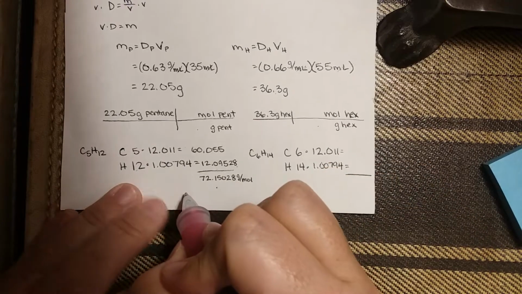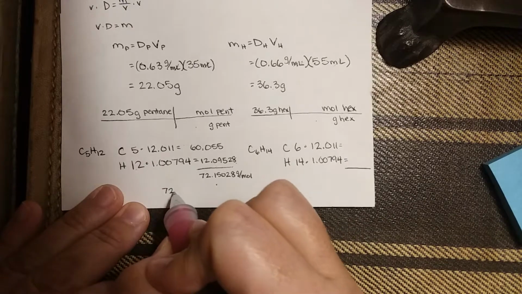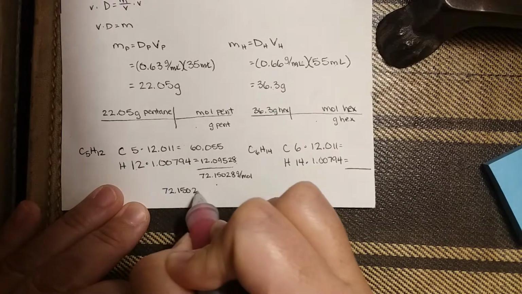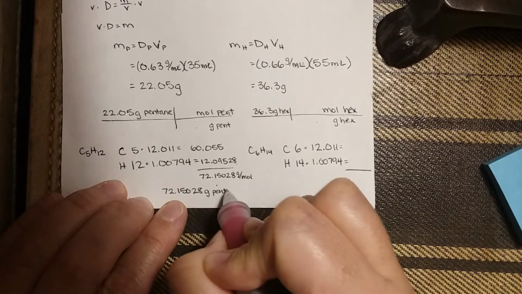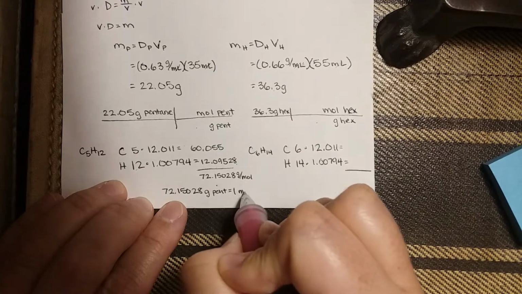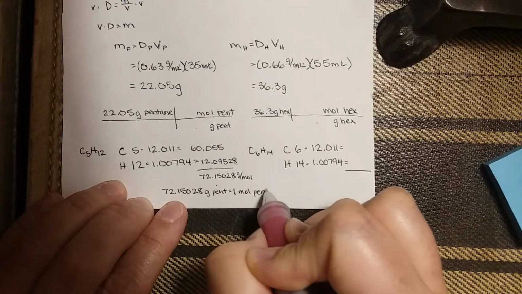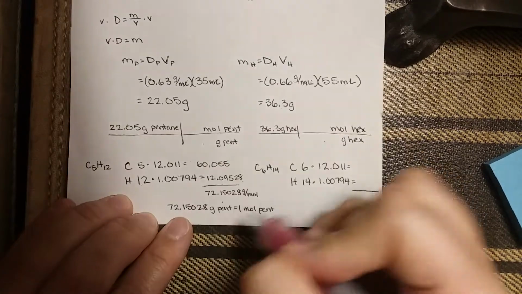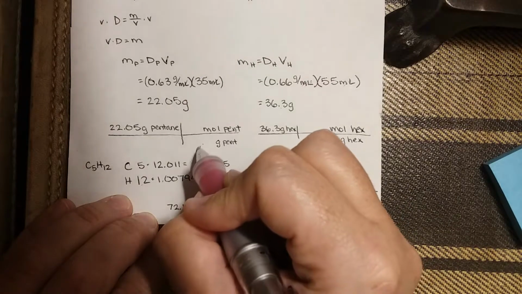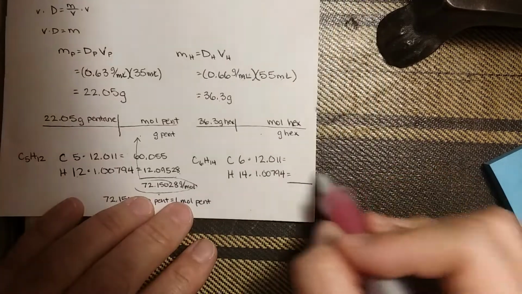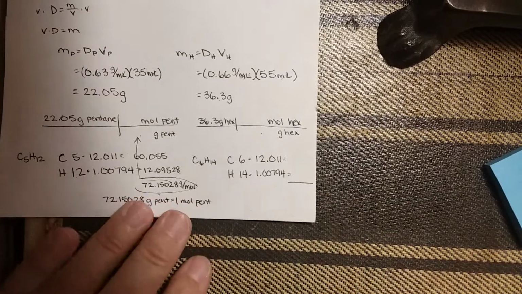I like to think of it as 72.15028 grams of pentane equals 1 mole of pentane. And so I would take this molar mass and I would put it back up here. Next, I'm going to do hexane.